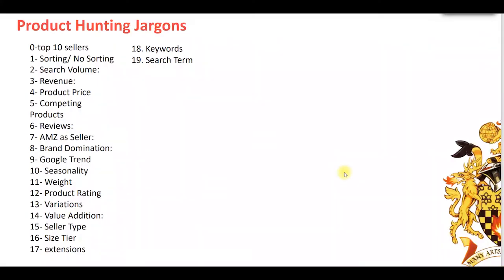Okay, guys, so before we start using the tools, we need to understand what we have to check in the tools. What are the product hunting jargons? Okay, so I will be explaining each of these terms that we have mentioned here in the slide in complete detail.